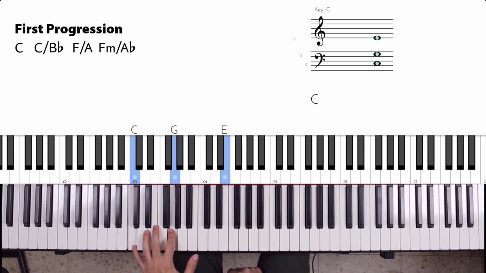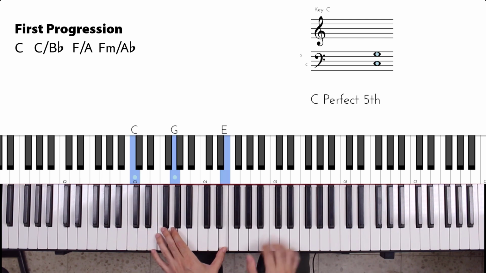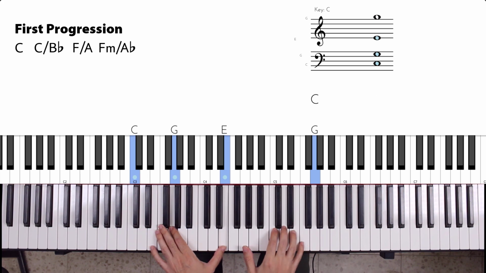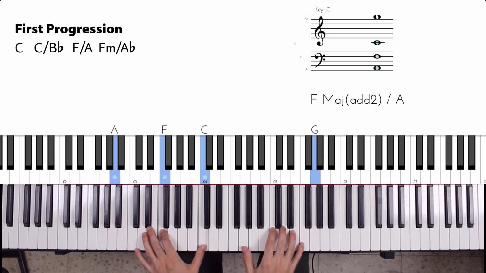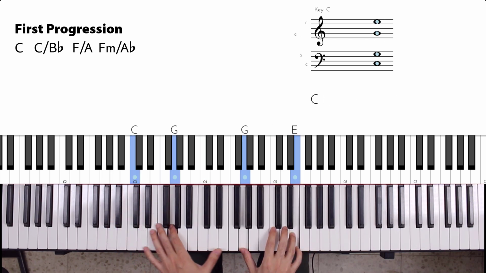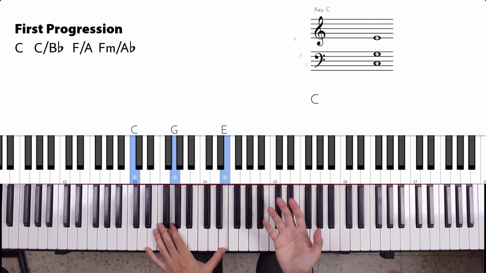and basically what I can do is just alternate between these notes, or even just play them once. So for the C major, I'm just playing this arpeggiation.